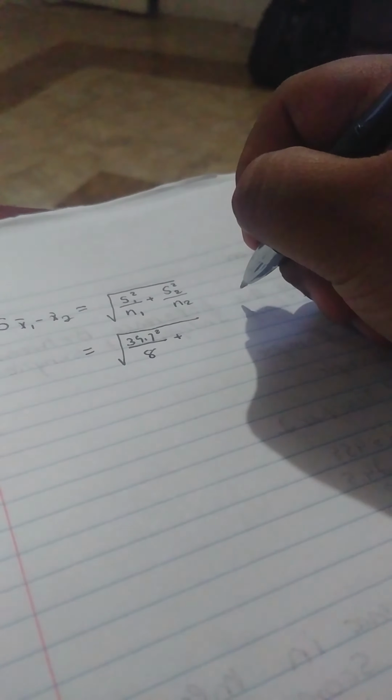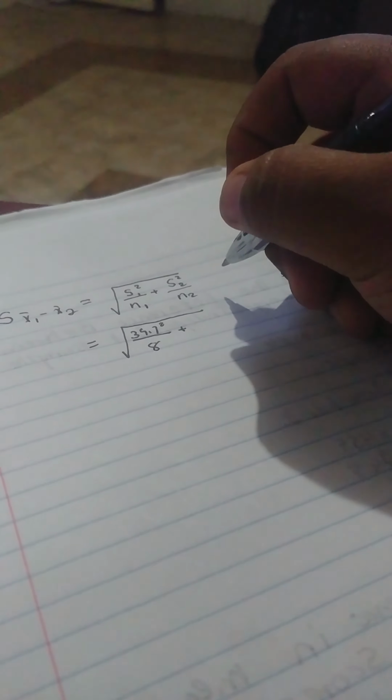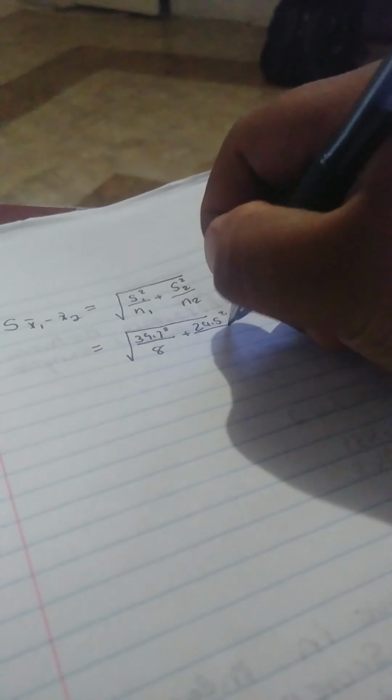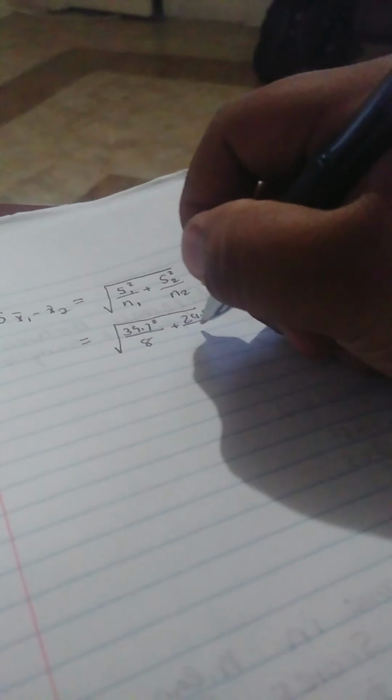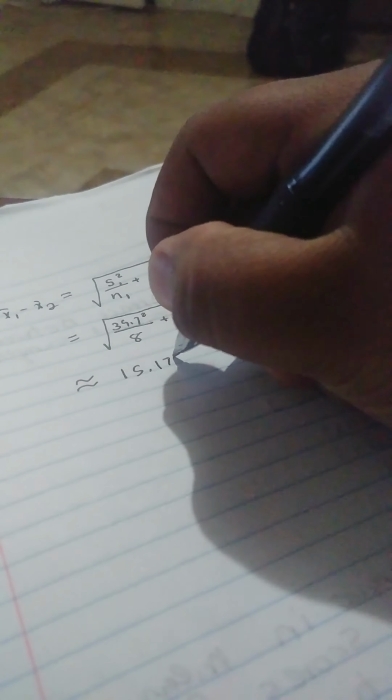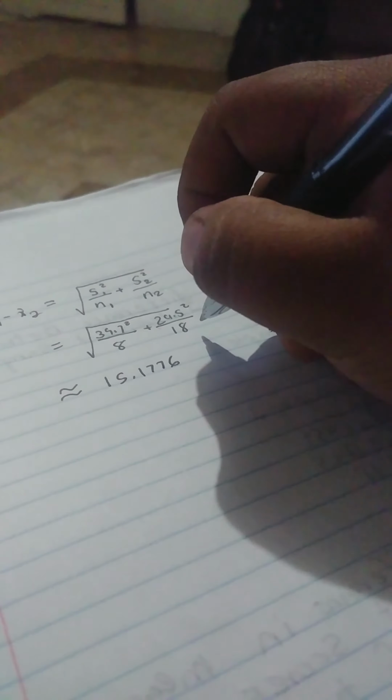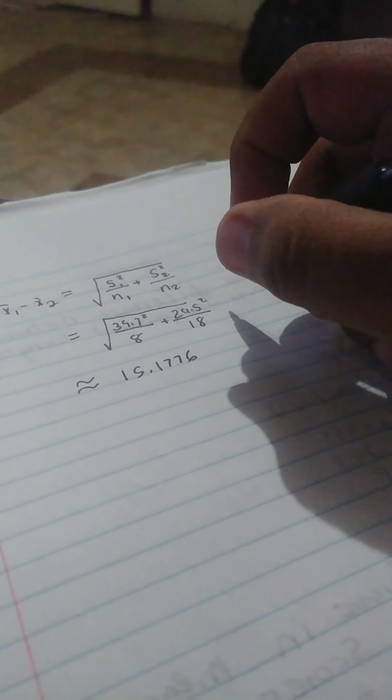So S1 is 39.7 squared over N1 is 8, plus S2 is 24.5 squared over N2 is 18. This is approximately equal to 15.1776. Okay, so now we have to find the standardized test statistic.